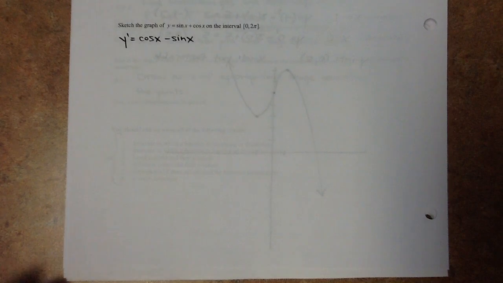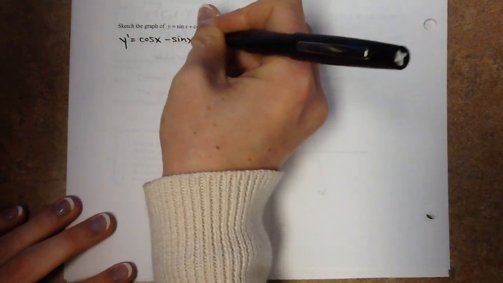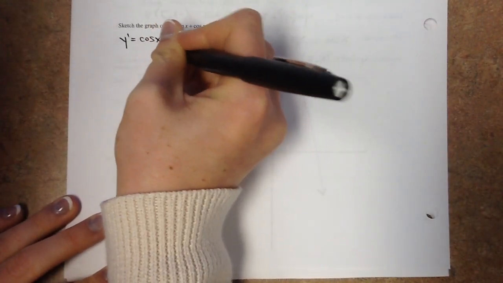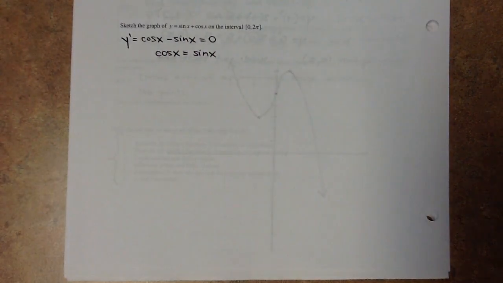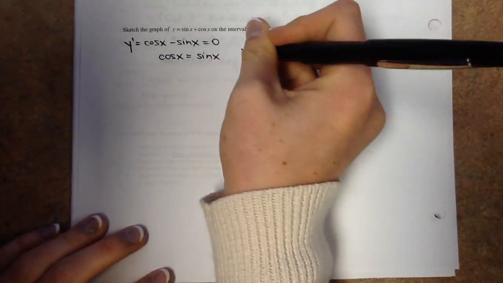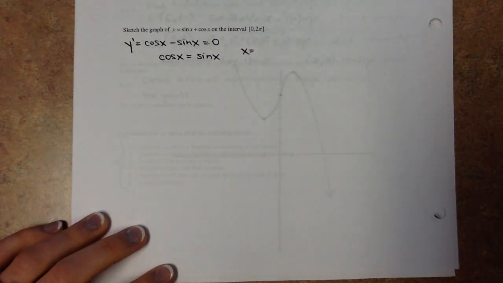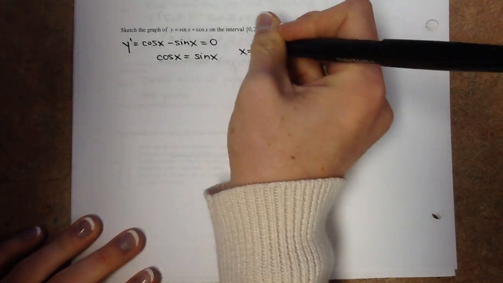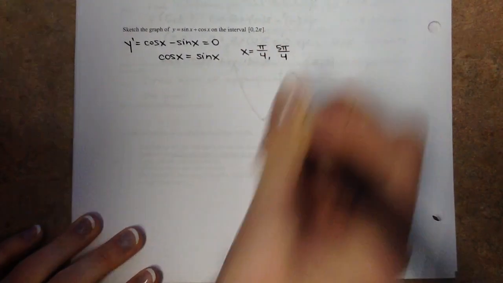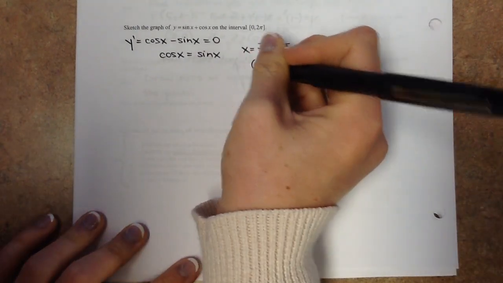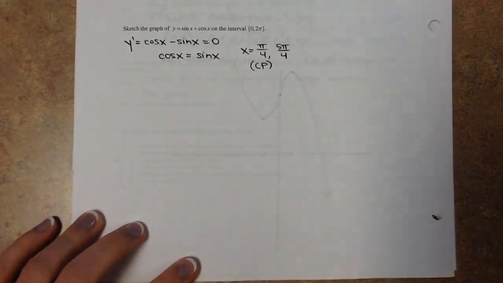Okay, so we set that equal to 0. And so when we set that equal to 0, it's the same thing as setting cosine equal to sine. So we should know our unit circle well enough to know when cosine is equal to sine. And that happens in the pi over 4 family, in the first quadrant, and in the third quadrant. So that is pi over 4 and 5 pi over 4. These are your critical points. All right, so our critical points are these 2 points right here.